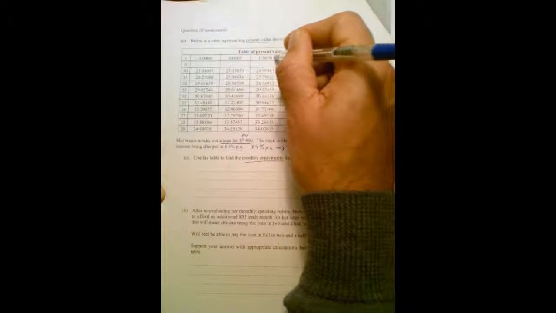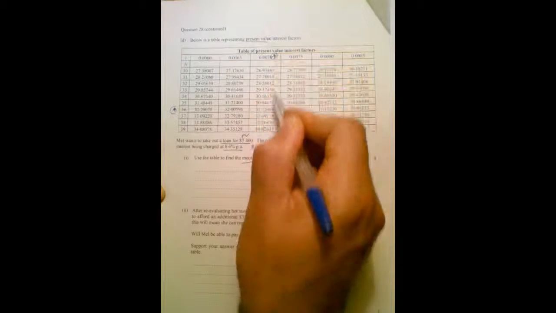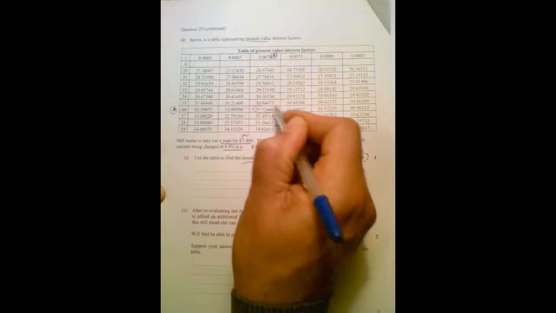So all you've got to do now, before you think about any calculation, is find where on the table what interest factor relates to this scenario. Clearly 0.7%, we're talking about this column here. 36 time periods, we're talking about this row here. So all you've got to do at this point is find what present value interest factor we're dealing with. The column and row intersect on this cell with 31.72466. That is your present value interest factor. This alleviates the need to use that long-winded formula. The table's done it for you.